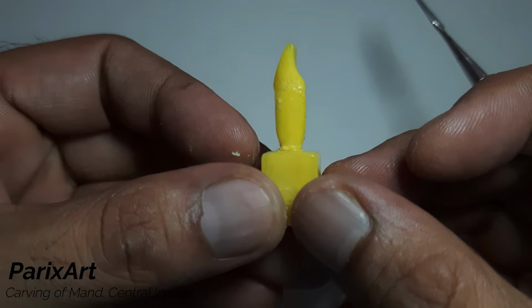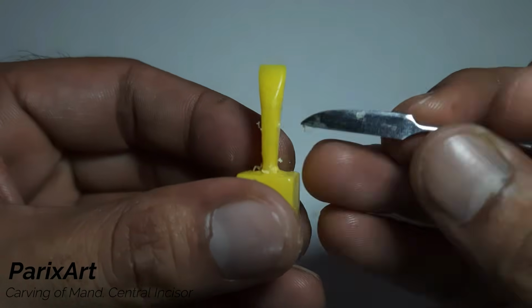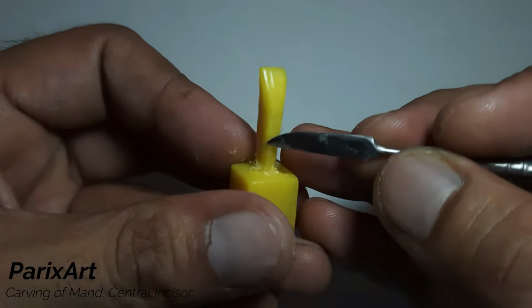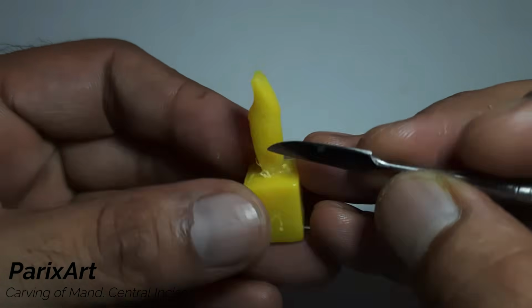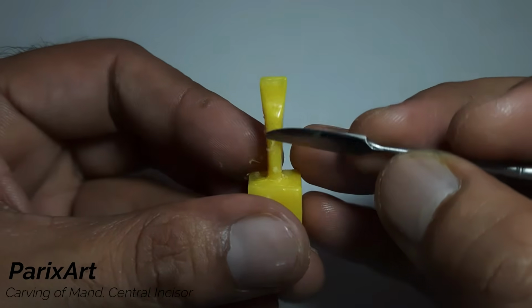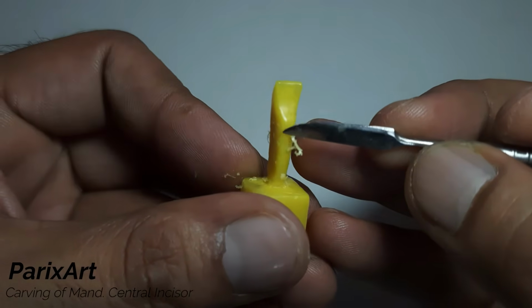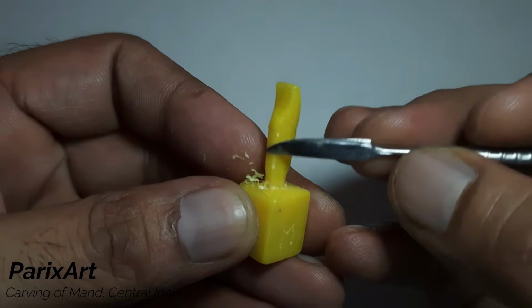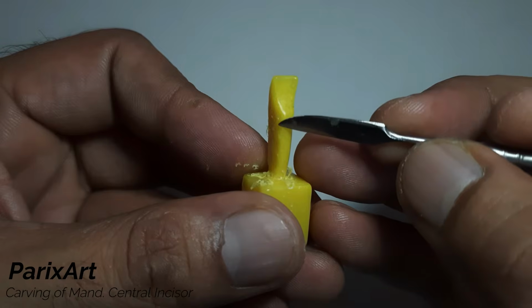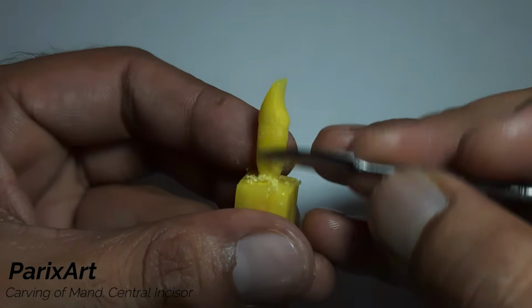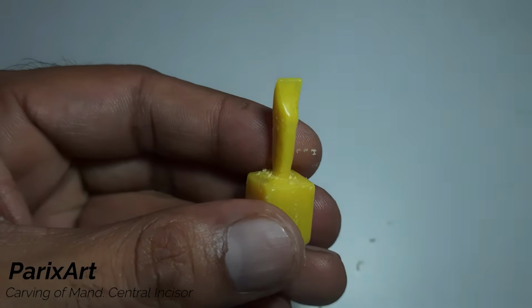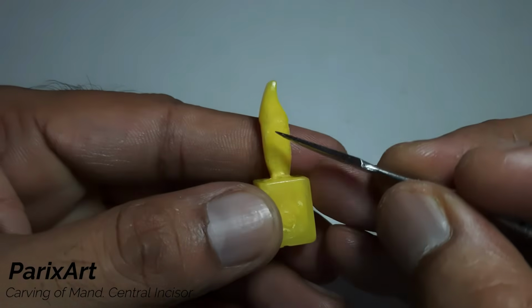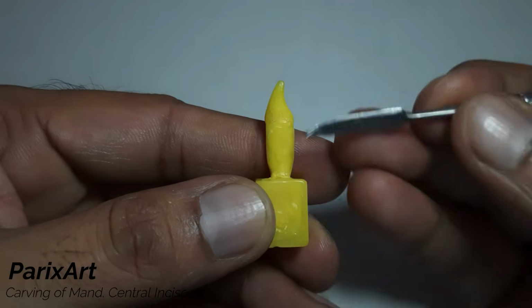See now. Now carve following this cervical line straight down.